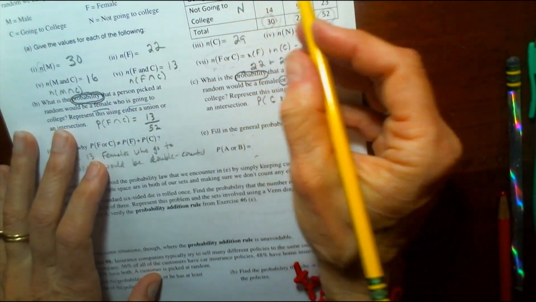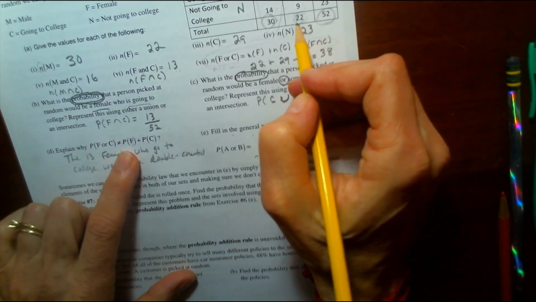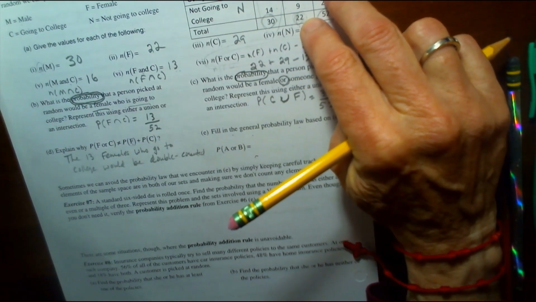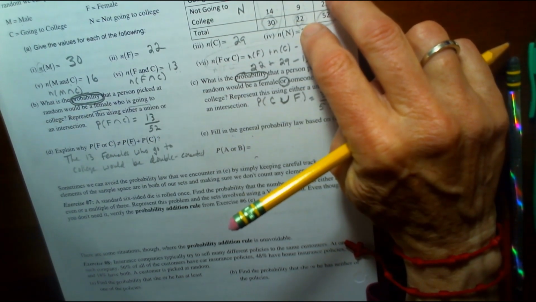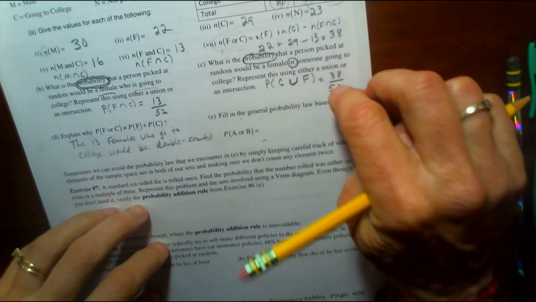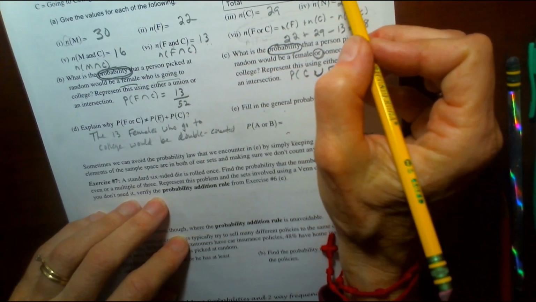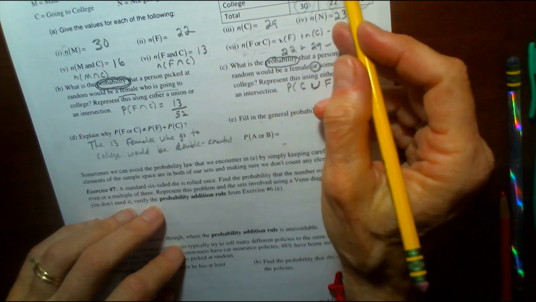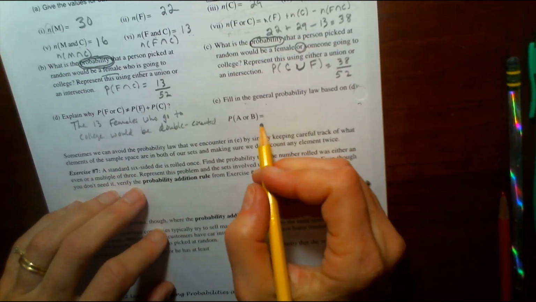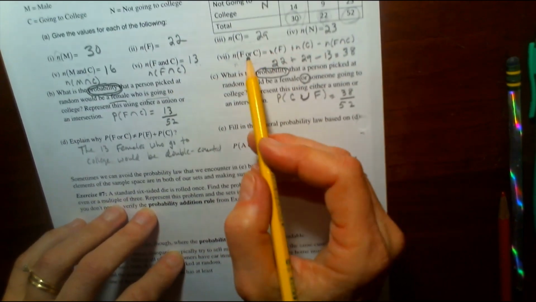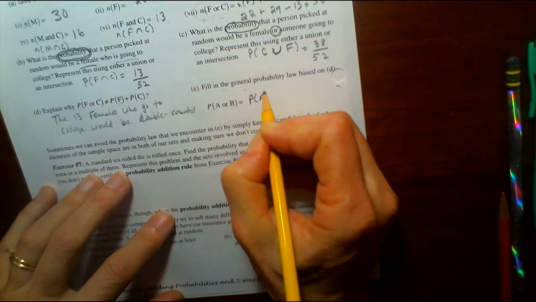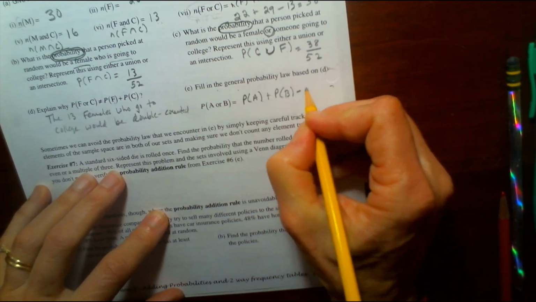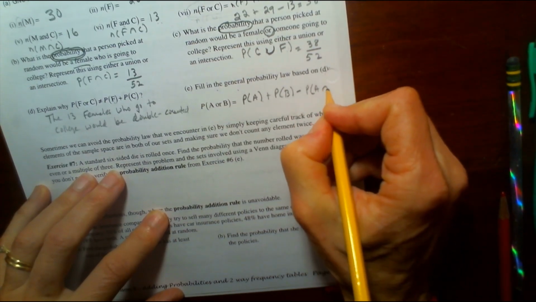Right? If we added all the females together, which would be 22, all the people who are going to college, which would be 29. If you add 22 and 29, you've got 51 people already. Well, we're not talking about 51 people. We're only talking about 38 people. So that would mean that you would have to subtract out that 13 who would be double counted. Double counted means you would count them in the row and the column both. And so the probability of A or B, we already wrote it up here, that is the probability of A plus the probability of B, and you can subtract out the probability of A and B.